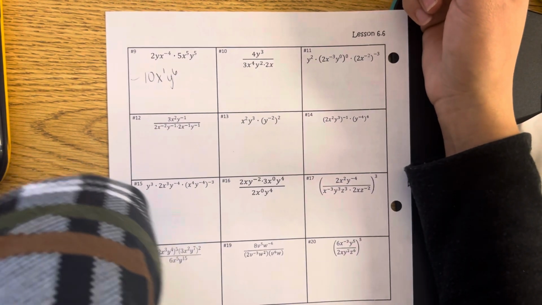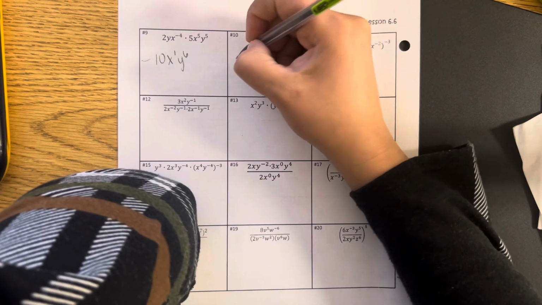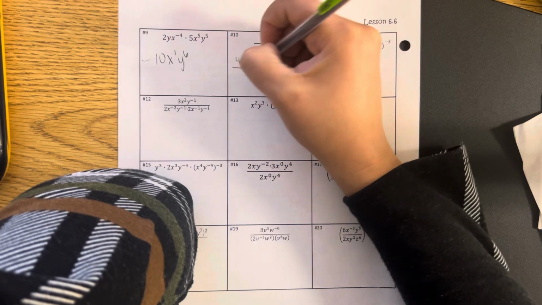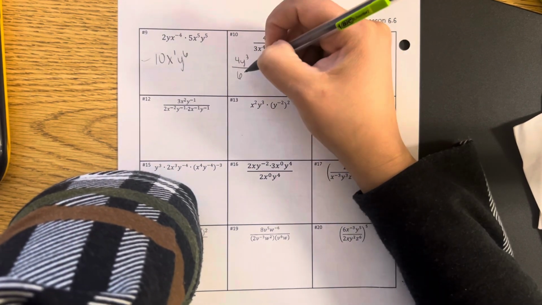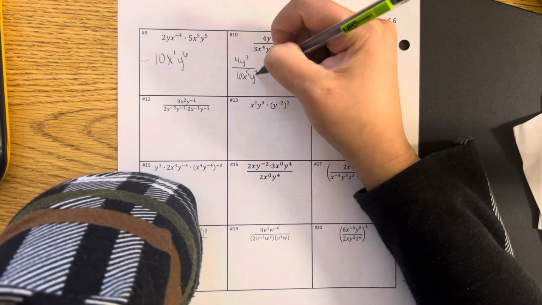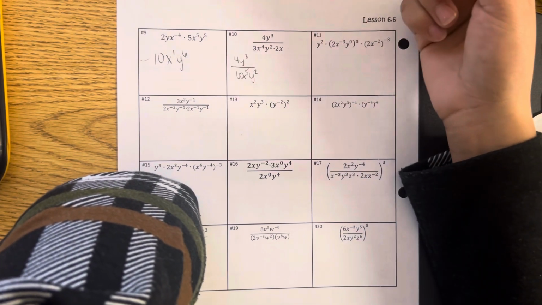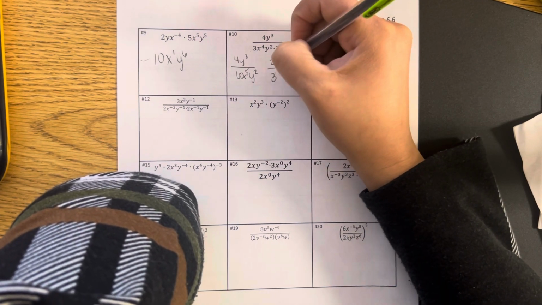If I look at number 10, there is no power rule. There is product, though, in the denominator. So I'm going to copy and paste the numerator. And then we're going to multiply the coefficients, 3 times 2, which is 6. I would have 5 x's because 4 plus 1, and I would have 2 y's. Now it's just quotient rule. 4 over 6 simplifies to 2/3.